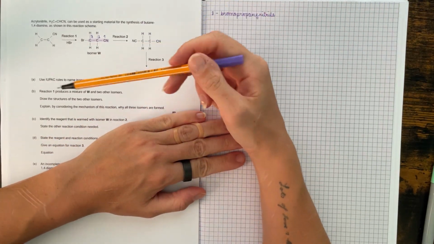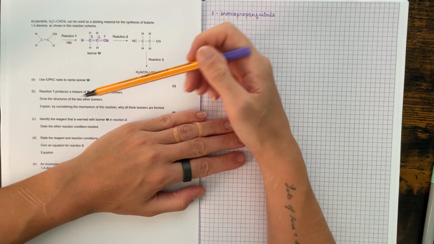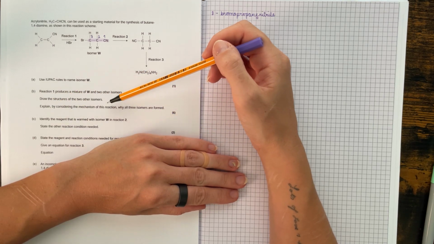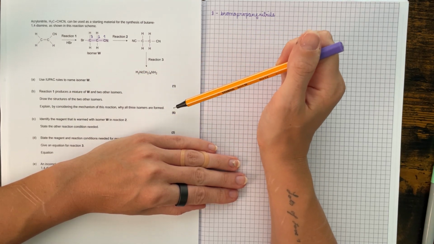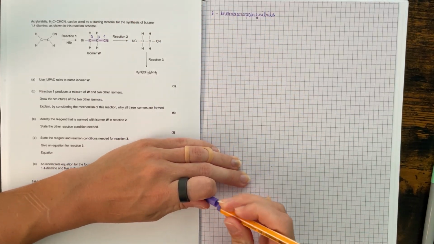Now it says reaction 1 produces a mixture of W and 2 other isomers. So we've got to figure out what those isomers are and then explain by considering the mechanism why all 3 isomers are formed. 6 marks. So there's potentially quite a lot going on here.